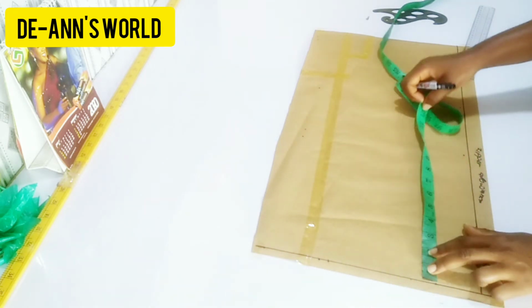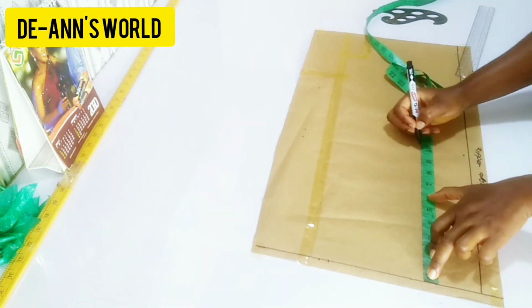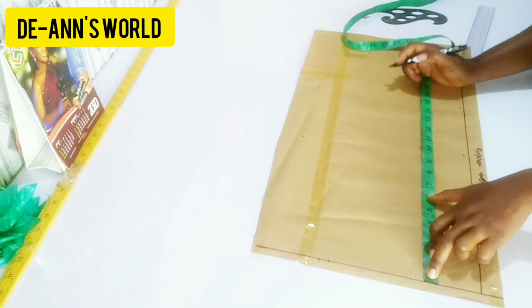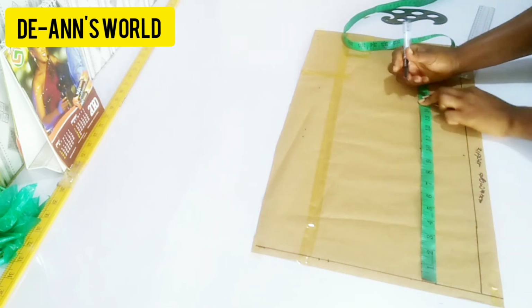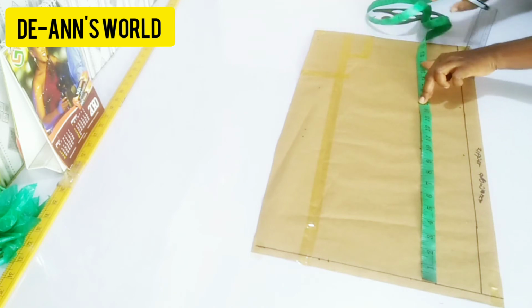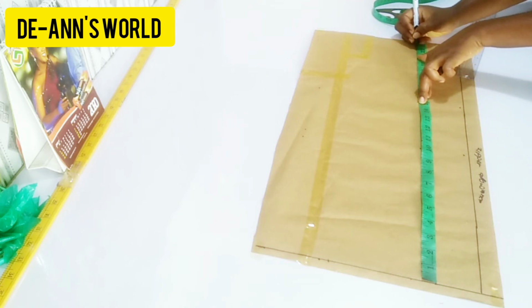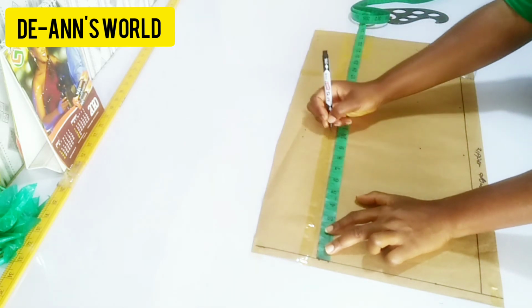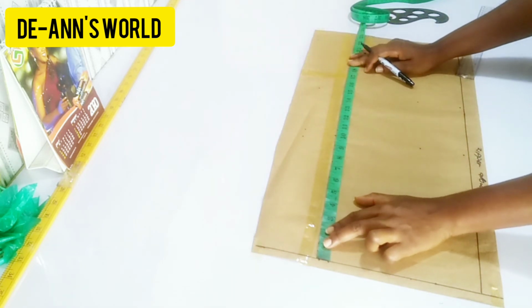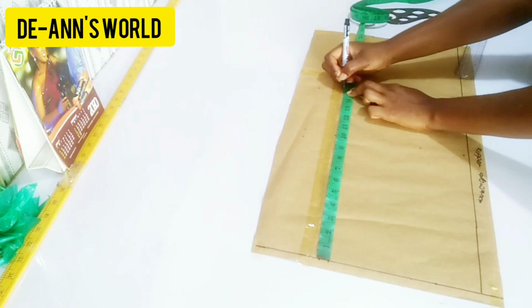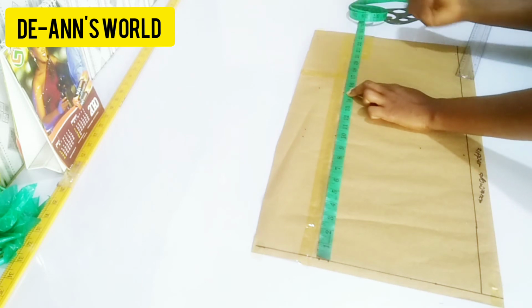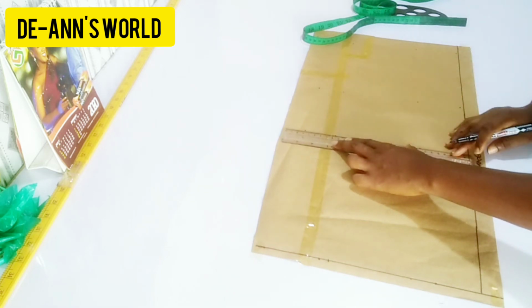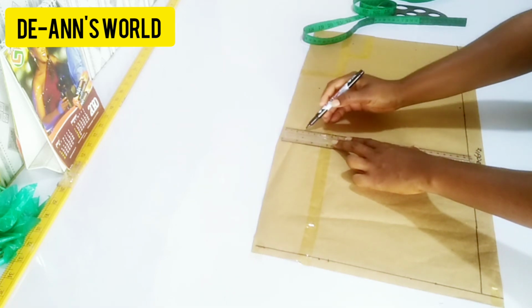So I've marked half of my shoulder measurement plus half inch for sewing allowance, and now the next thing is to mark my shoulder to bust, shoulder to waist, and shoulder to top length, or the hip measurements. Okay, so the next thing is to transfer this measurement like that. Then the next thing is to connect these dots into a straight line.